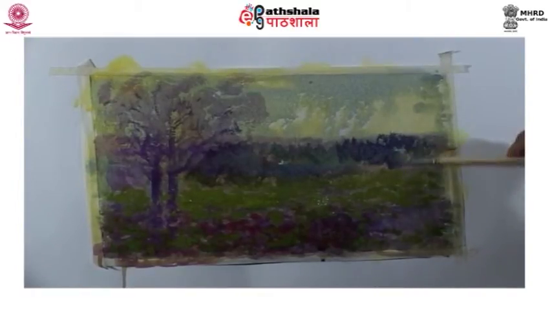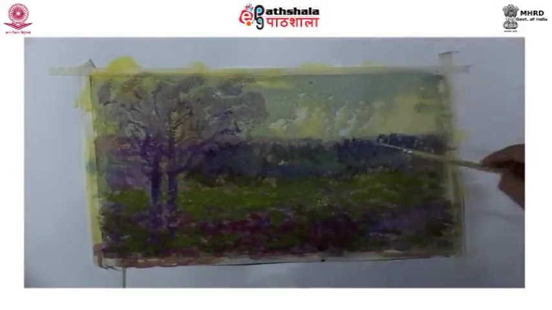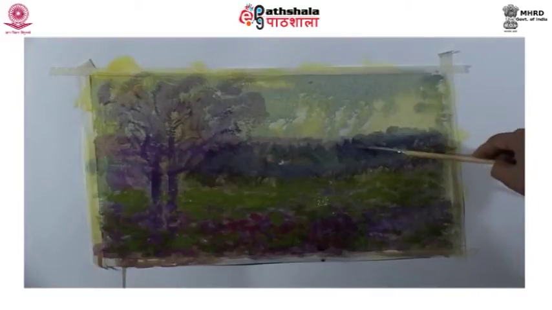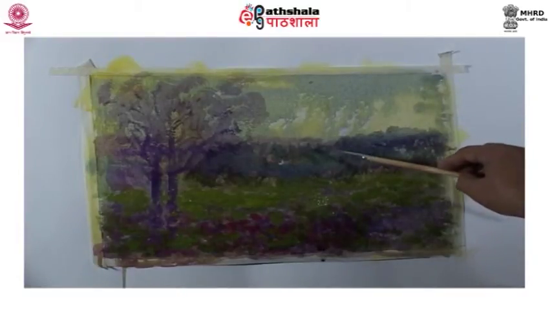Even in these bushes, one can place a dark tone at some places, and the bushes at a distance can be made dull and lighter in tone.